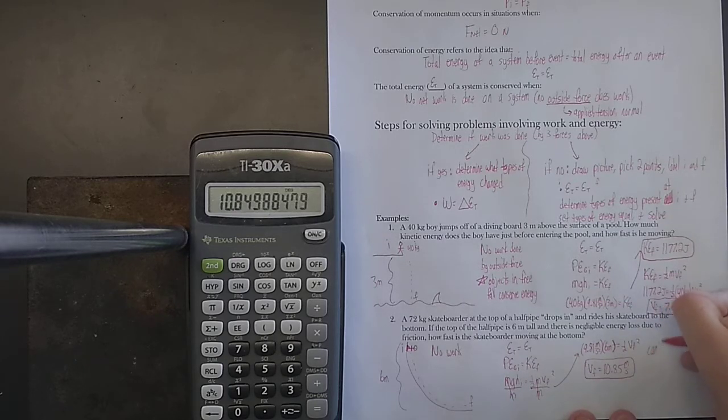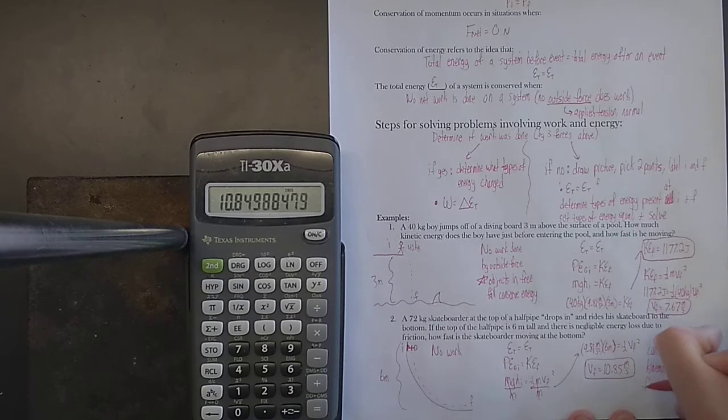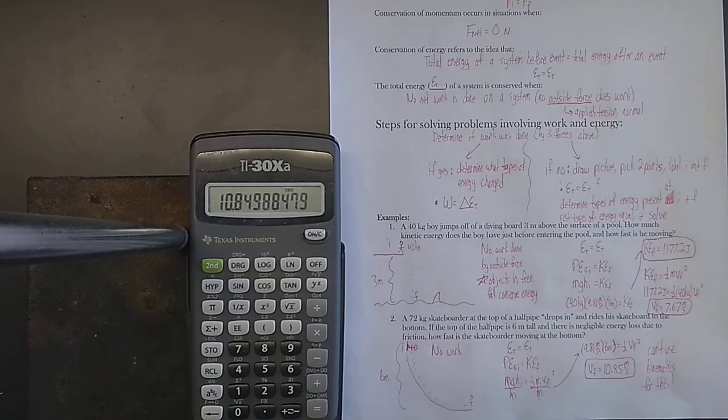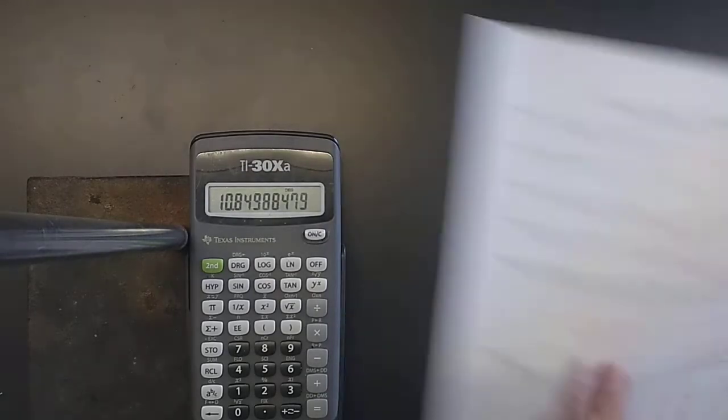You can't use kinematics for this. Okay? You can't get a solution by using kinematics equations. You have to use the concept of conservation of energy. And you'll see that happen at least a couple more times as we go through these examples.